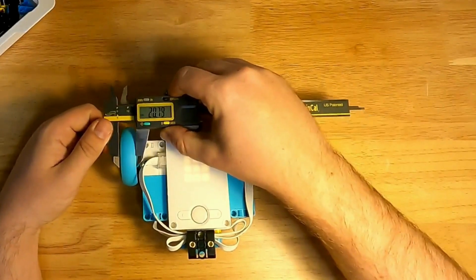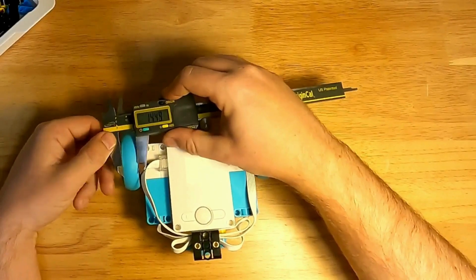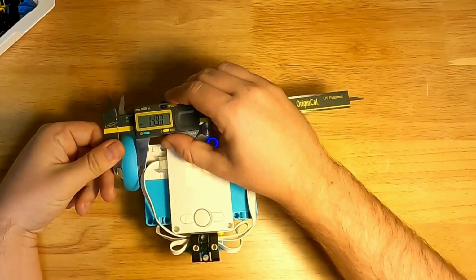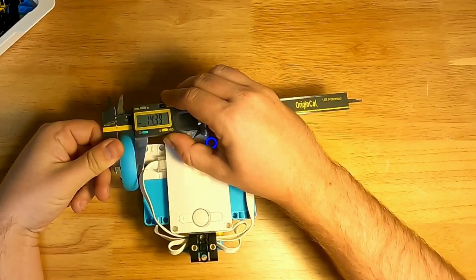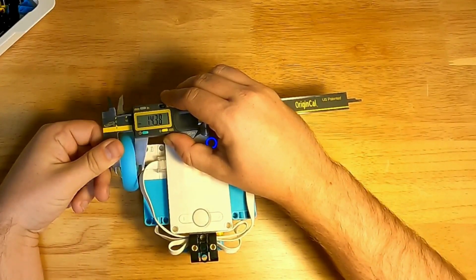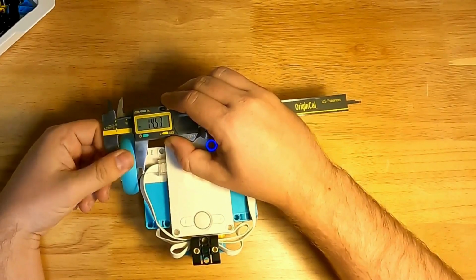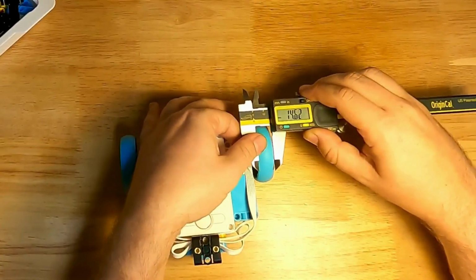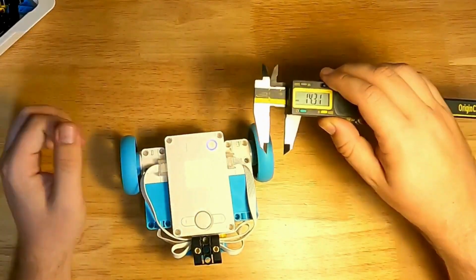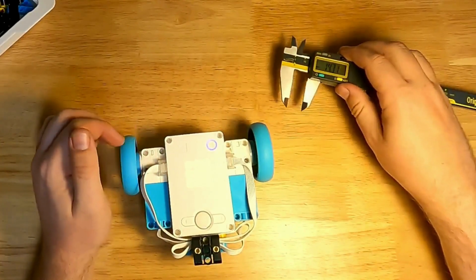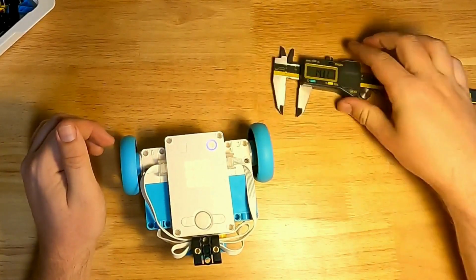And I'm going to go ahead and find the size of one of my wheels. This is going to be 14.3. Yeah, about 14.3. And what we should be able to do is take one of these wheels.